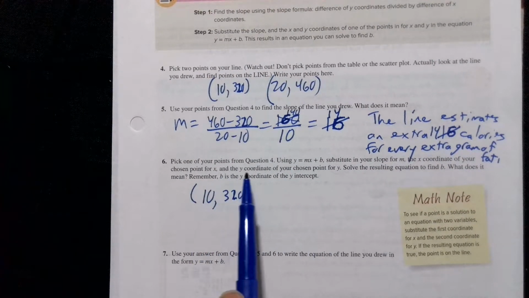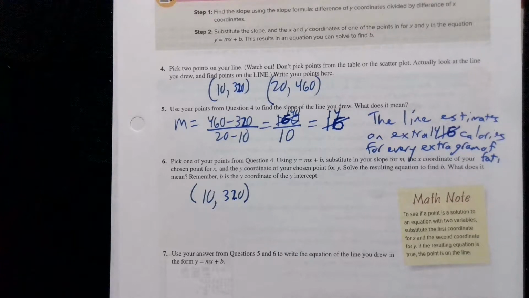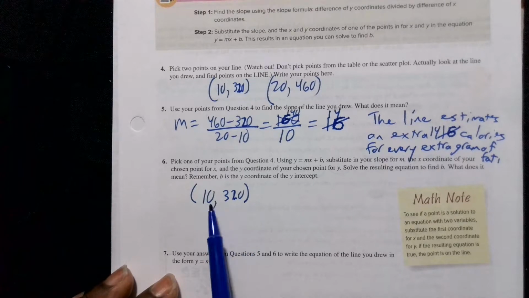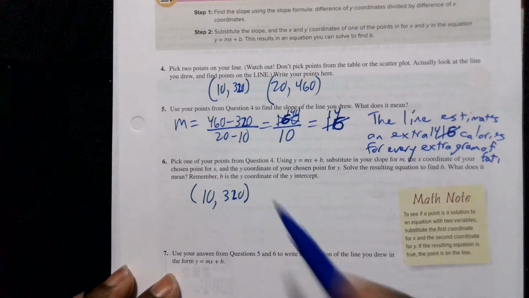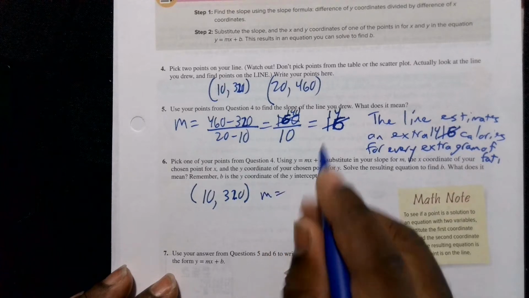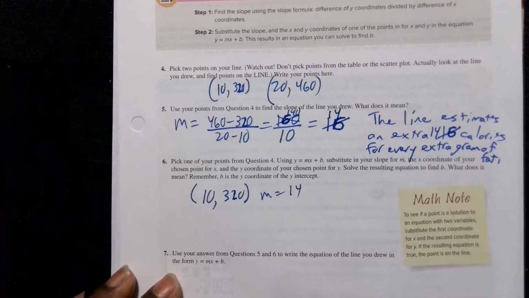It says pick one of your points from question 4 using y equals mx plus b. Substitute in your slope for m, the x coordinate of your chosen point for x, and the y coordinate of your chosen point for y. Solve the resulting equation to find b. What does it mean? Remember, b is the y coordinate of your y-intercept. So we picked one point, which would be 10, 320, and we also would take our slope, which is 14.